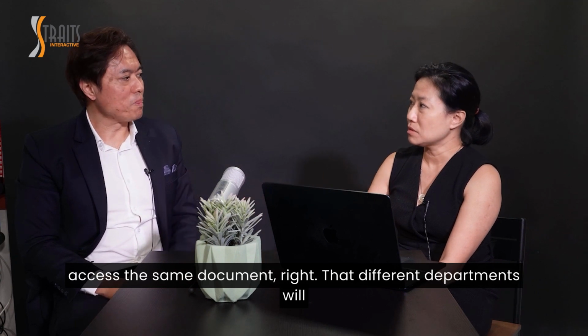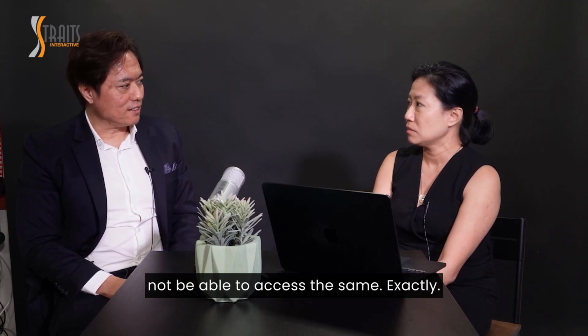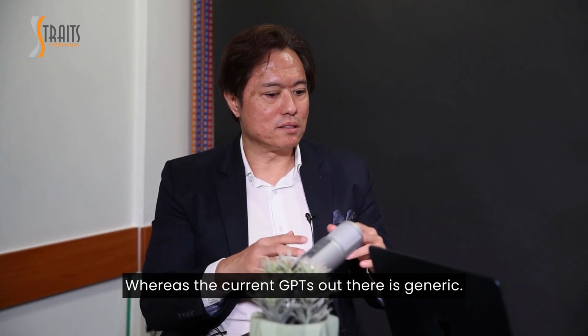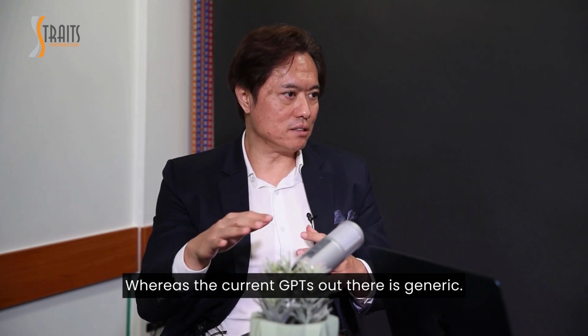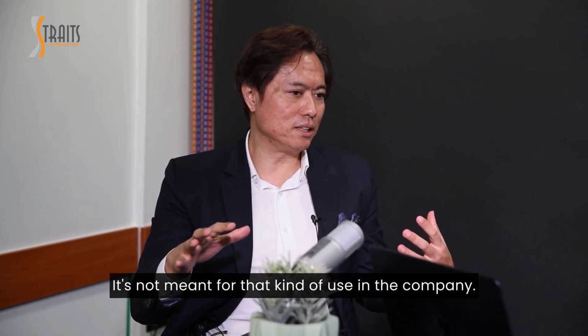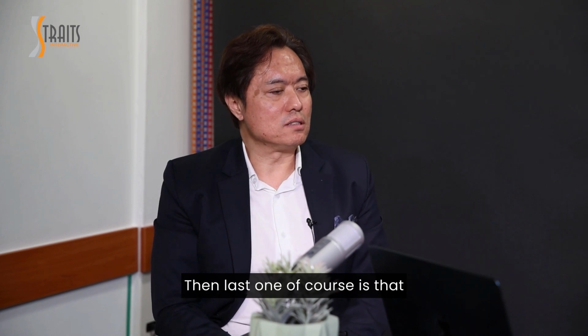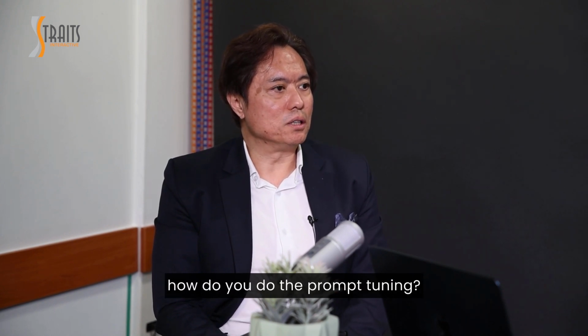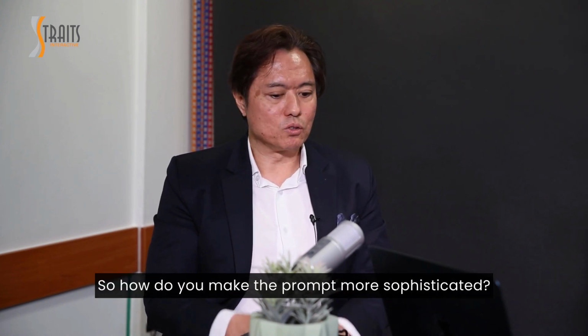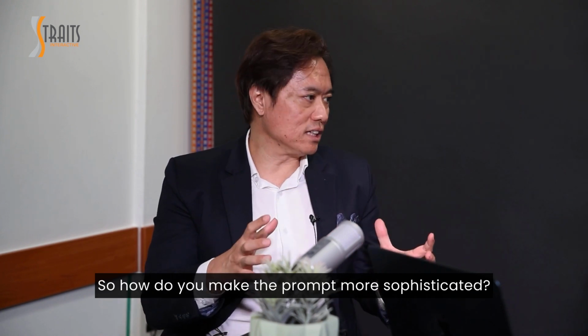That different departments will not be able to access the thing. Exactly. So it comes with access control, right? Whereas the current GPTs out there are generic. It's not meant for this kind of use in a company. Then the last one, of course, is how do you do the prompt tuning? Okay. So how do you make the prompt more sophisticated?